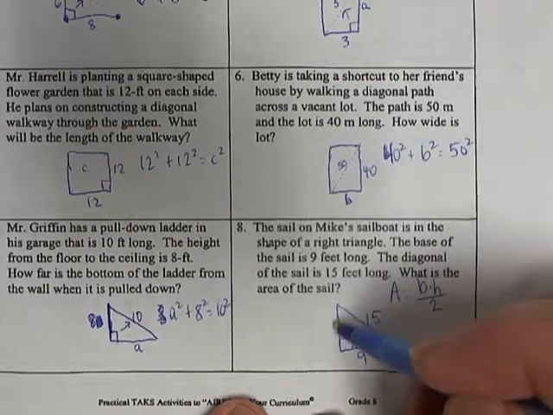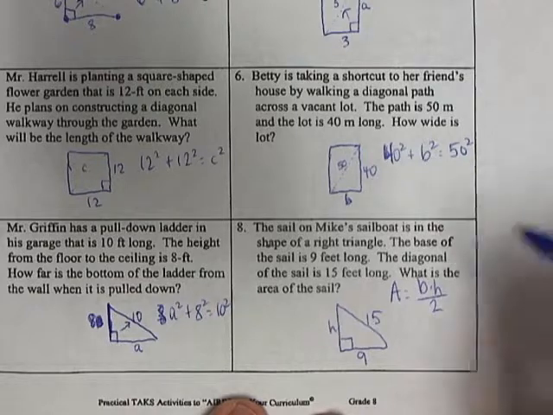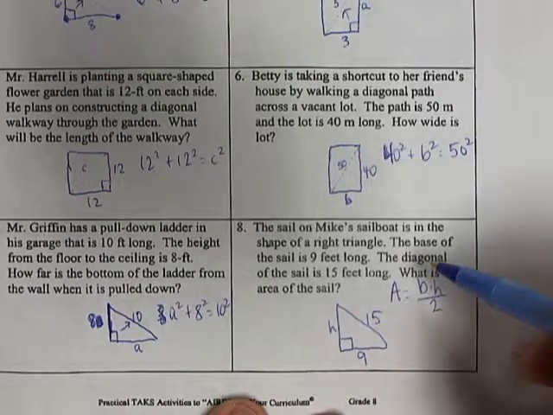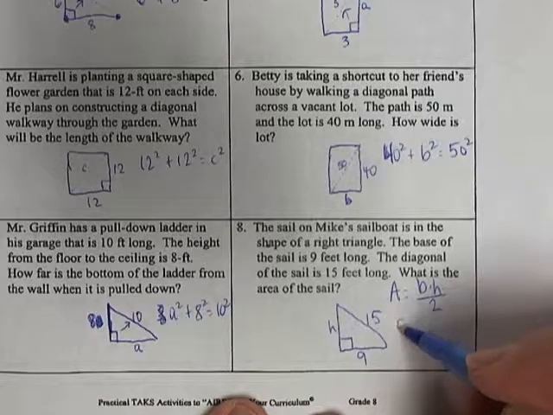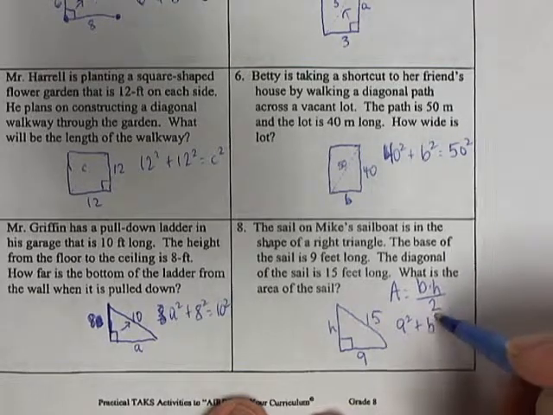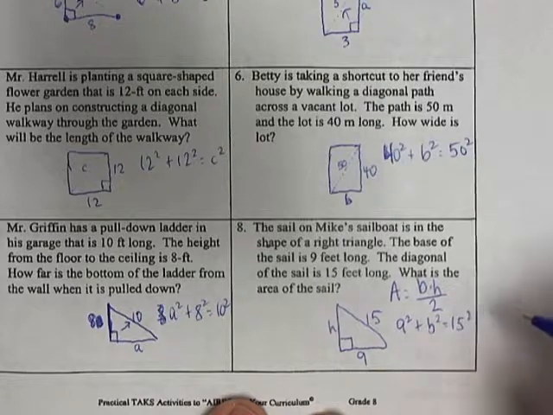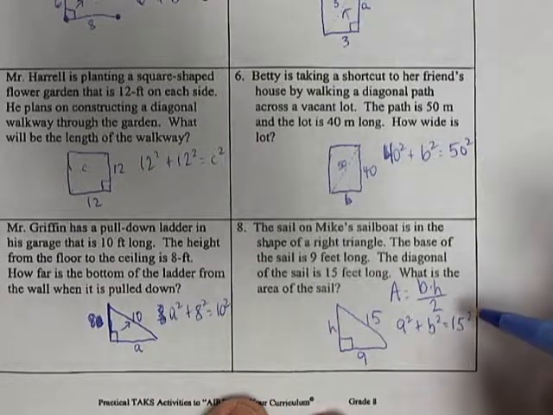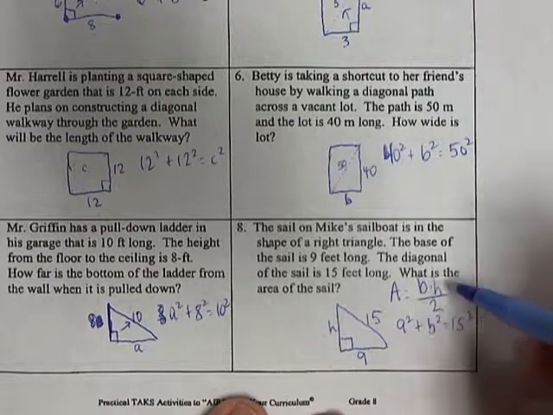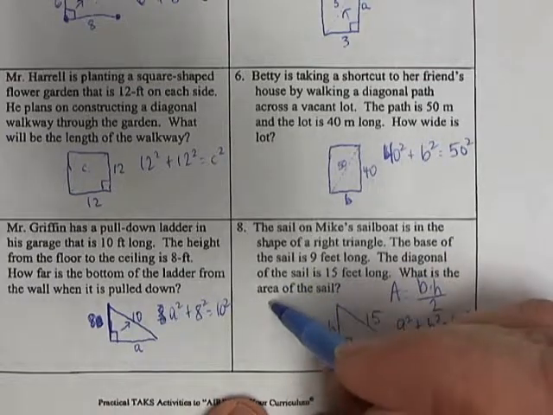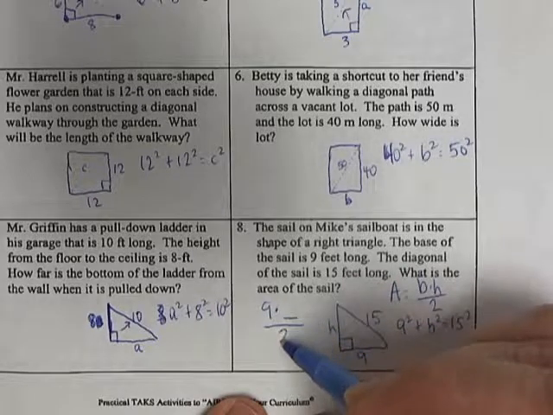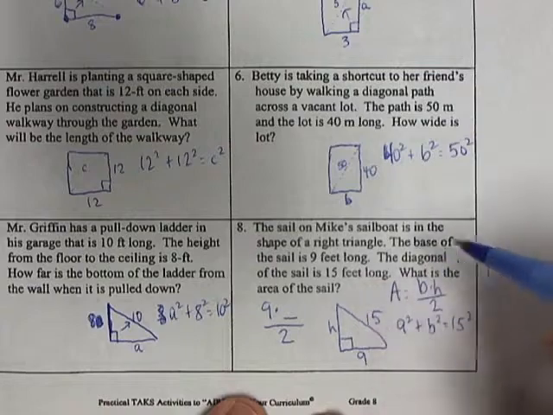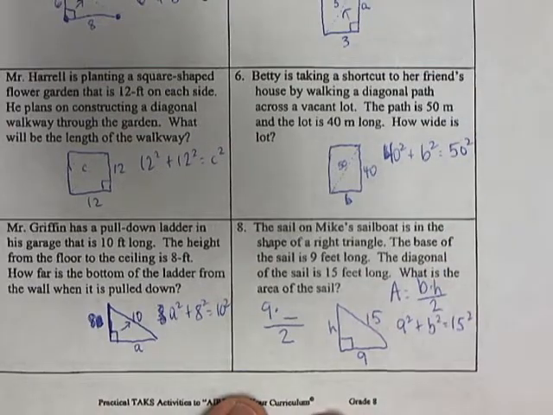So in order to get the height, we need to find this measurement. That's our height. So we need to use the Pythagorean theorem to find our height. So we're going to use 9 squared plus B squared equals 15 squared. Square the two measurements, then subtract them and take the square root to get your height, and then plug the measurements into the area formula. So you have 9 times whatever the height is divided by 2 would be your area. So go ahead and use the Pythagorean theorem to find your height and then plug it into the area formula.